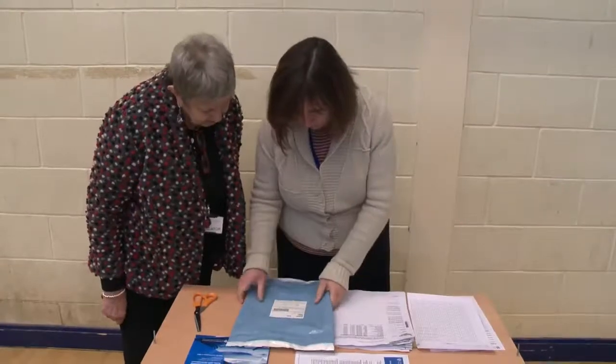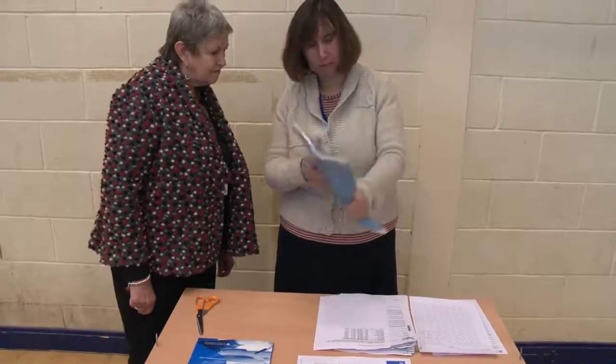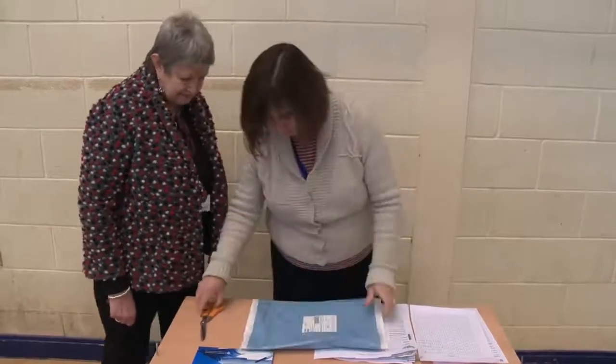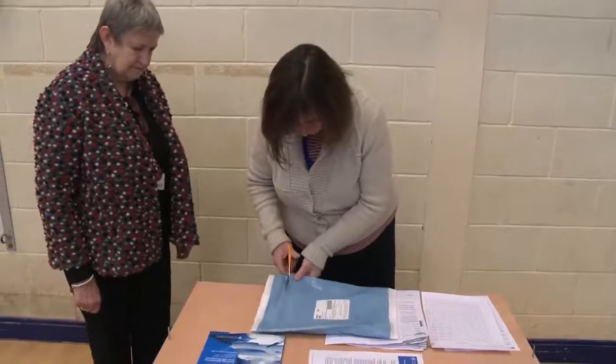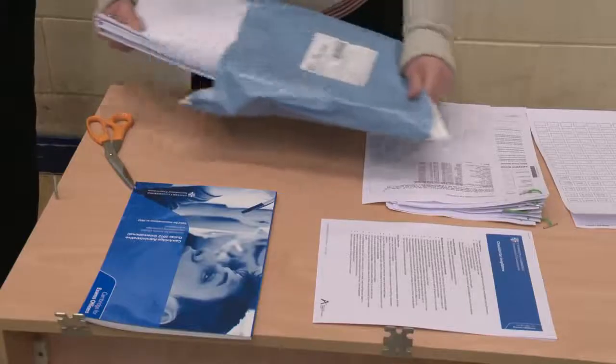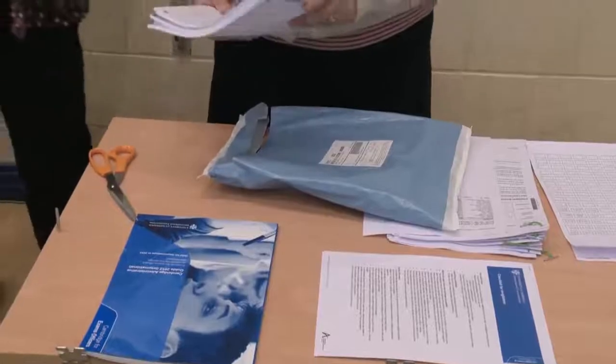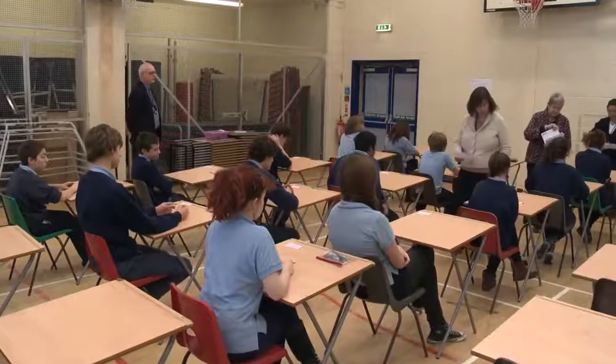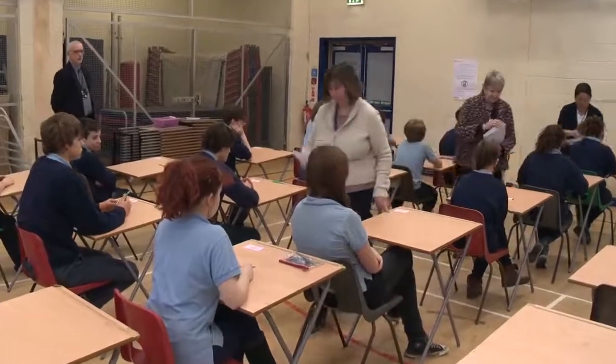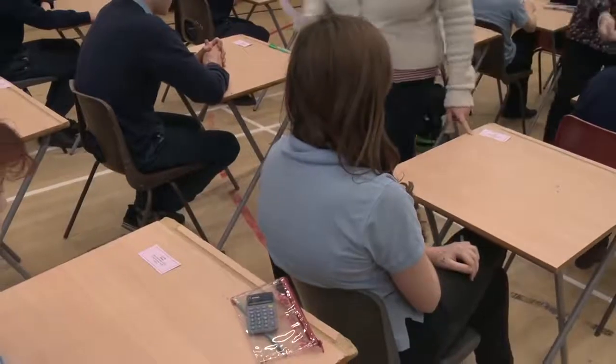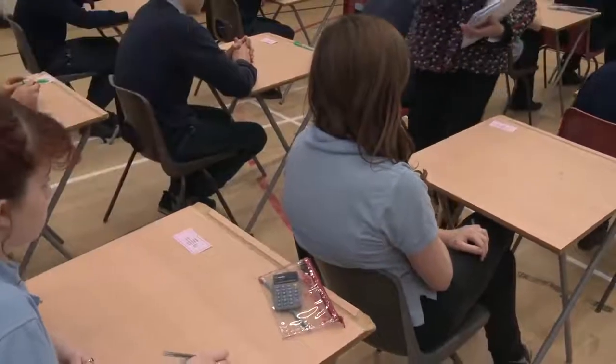Now the candidates are seated, check the question paper is the correct syllabus and component for the exam, and if it is, open the question paper packets. Do this in front of the candidates. Hand out the question papers, answer booklets or sheets, and any other materials you are supposed to provide for the exam.